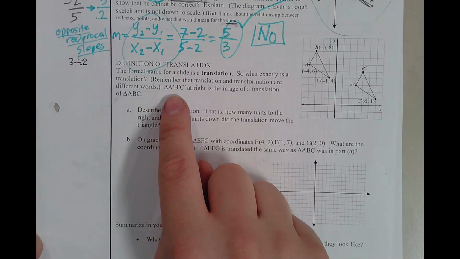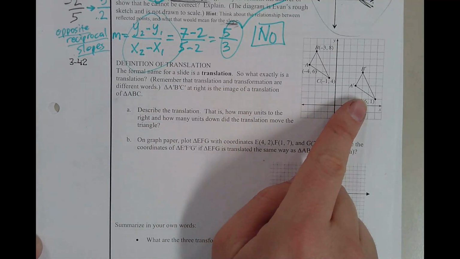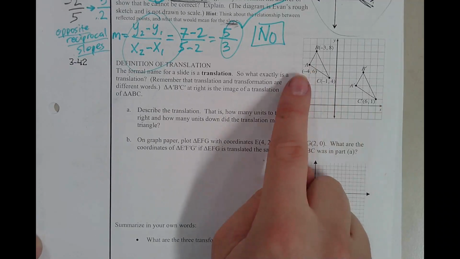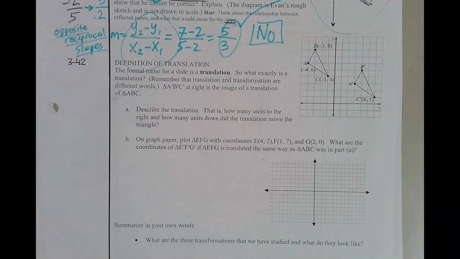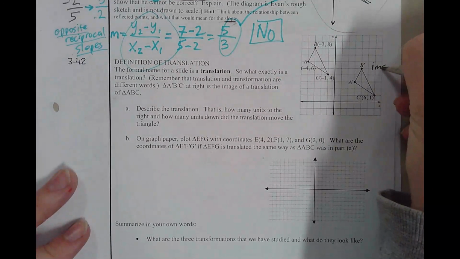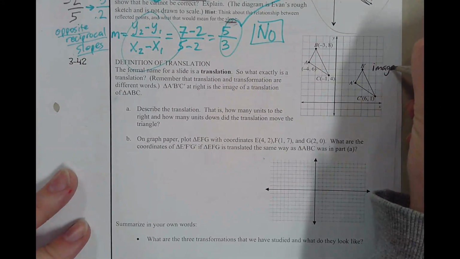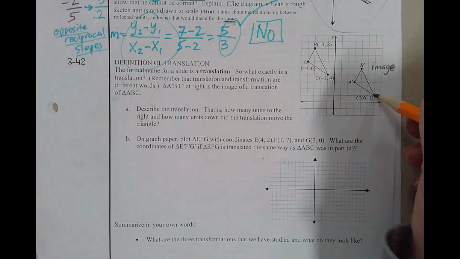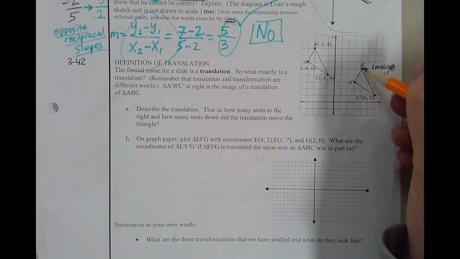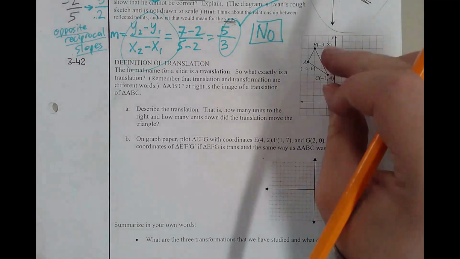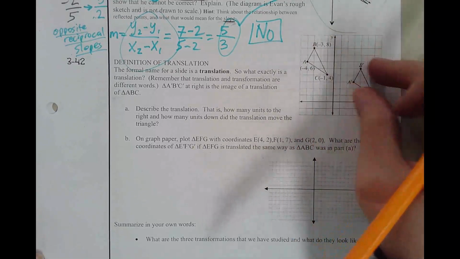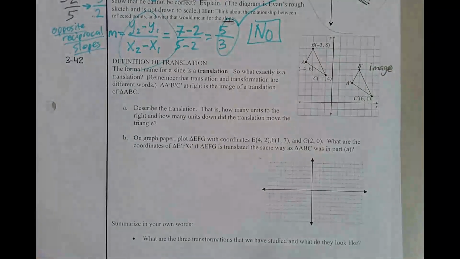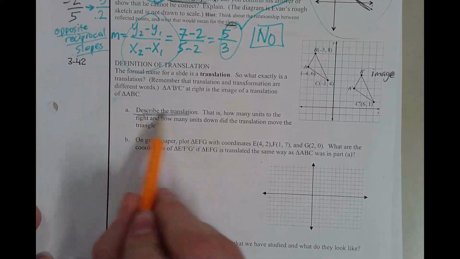To the right, we have triangle A prime, B prime, C prime. That is the image of triangle ABC. Let's take a little note of that. This is called the image of triangle ABC. We know it's the image because it's got the prime symbols on it. It's not reflected, sorry. It's been translated. Now, letter A says describe the translation.